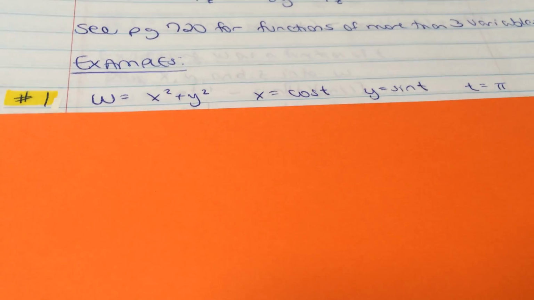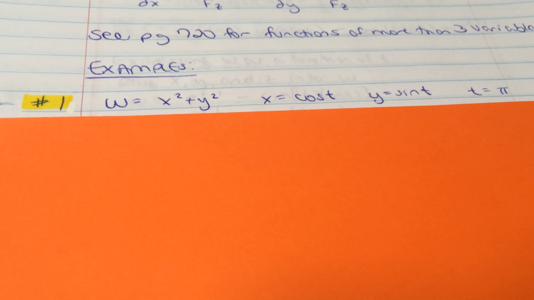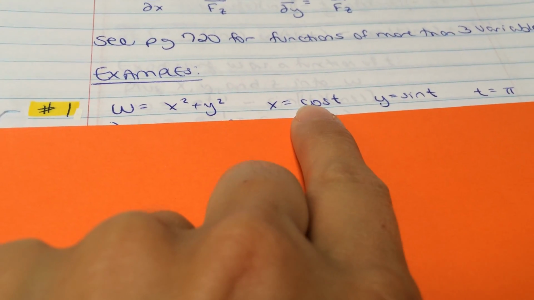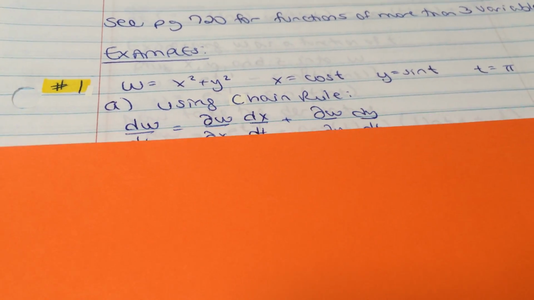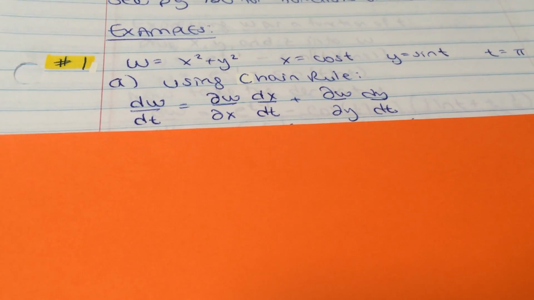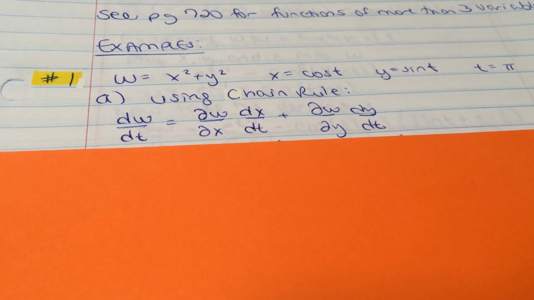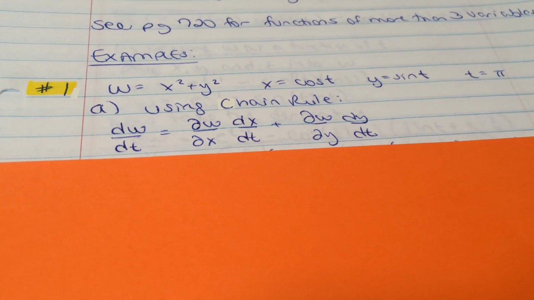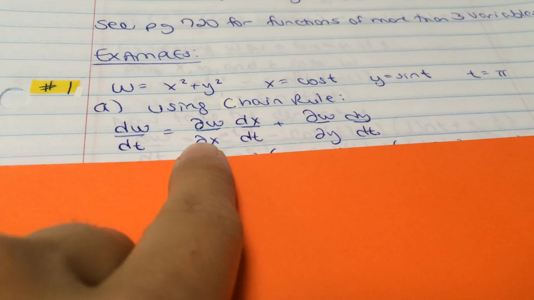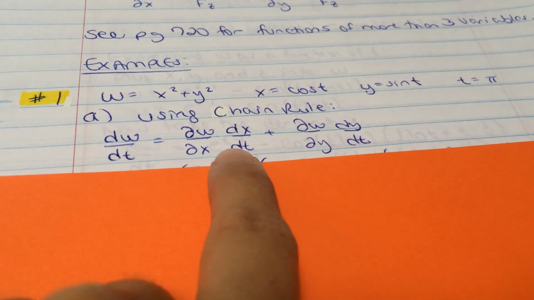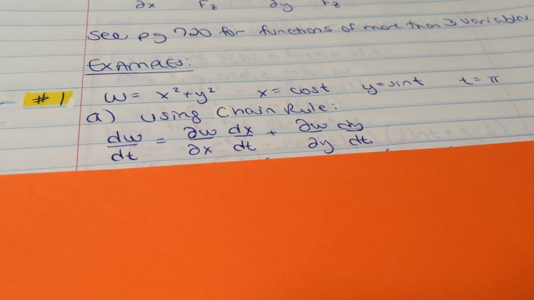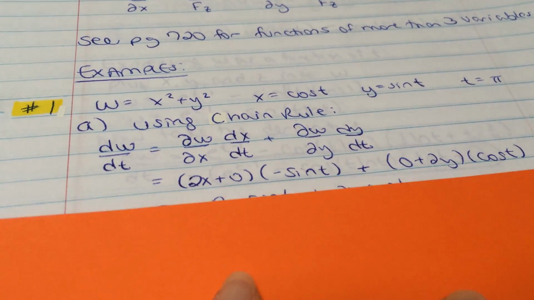Okay, number 1. Here's the problem. Notice x is a function of just t, and y is a function of just t, so single answer here. Okay, so using chain rule, I wrote the formula. I would highly recommend writing the formula every time for 2 reasons. 1, it'll help you get used to these formulas, and 2, notice there's 4 pieces, this piece, this piece, this piece, and this piece. You can make sure you get the right pieces and put them where they go. It's just kind of a template to follow, I guess.